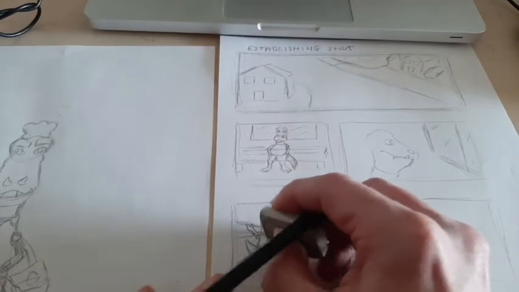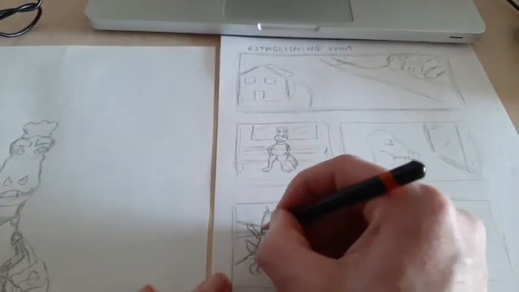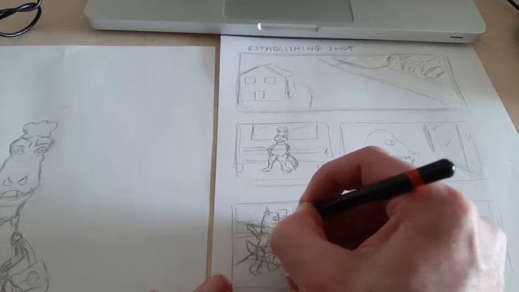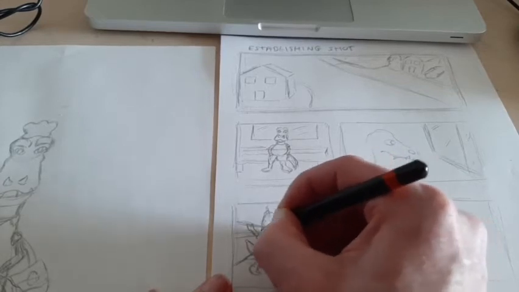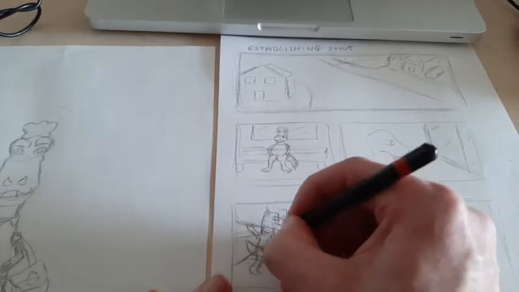I'm not happy with that hand. You can use your rubber as well if you're having overlap drawings. You can just use your rubber to clear the parts that you don't want out.